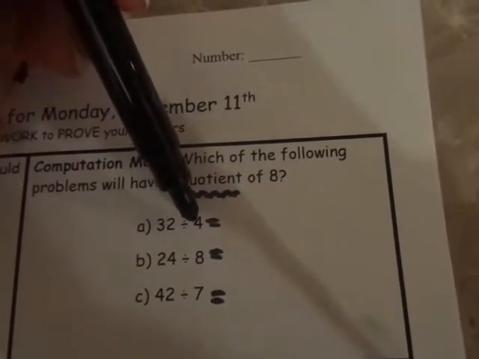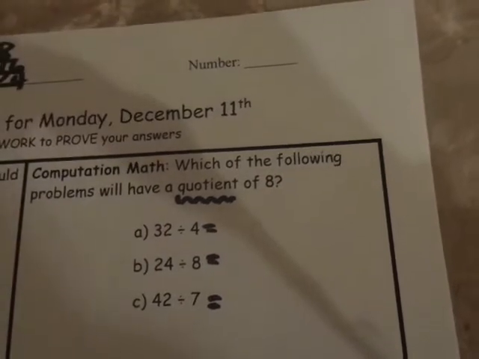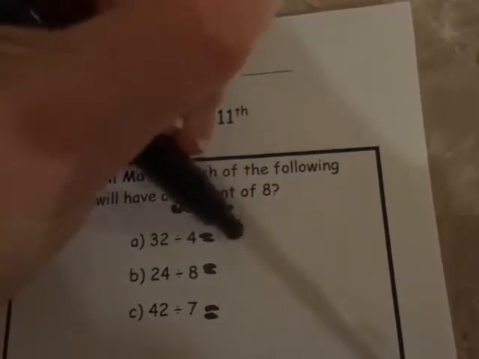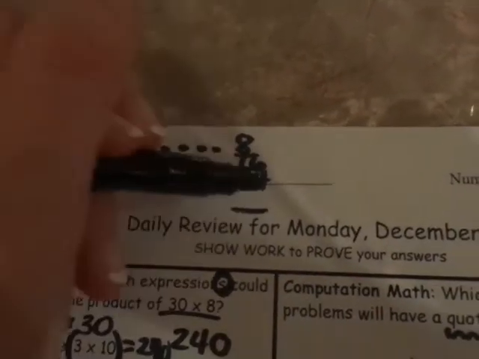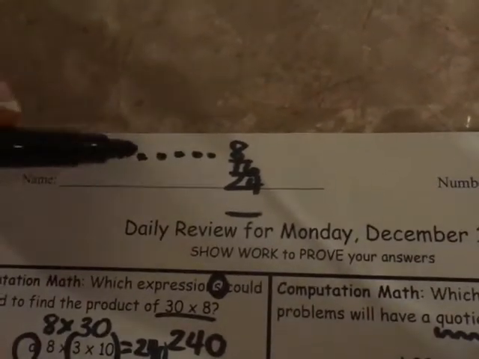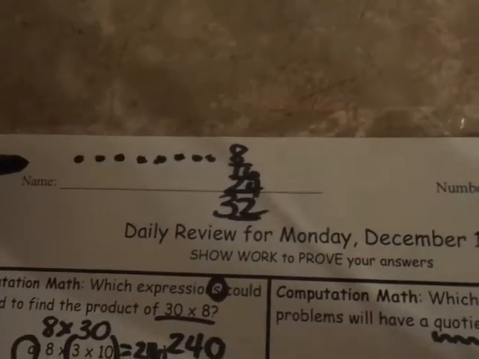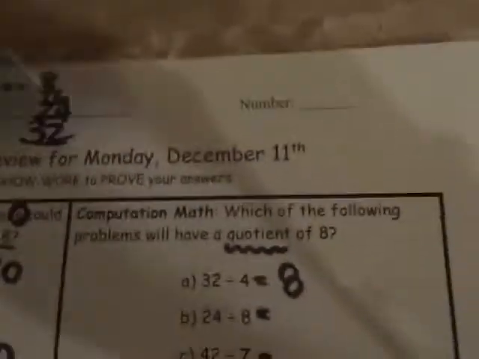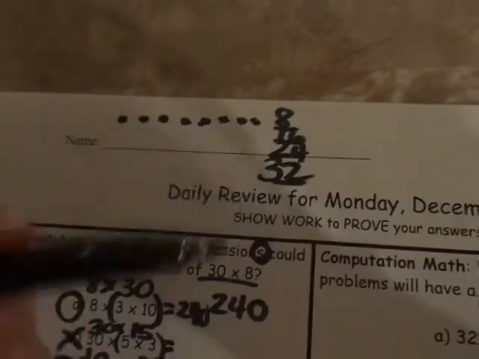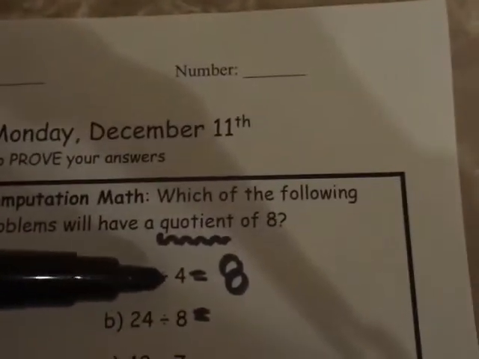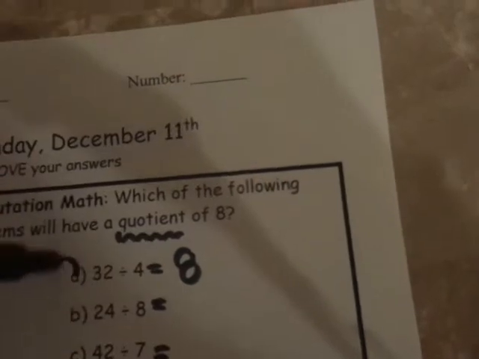So 32 divided by 4 equals 8. And if we were to continue our dot line method, 24, 25, 26, 27, 28, 29, 30, 31, 32, we would see that it has a product of 32. So 32 divided by 4 equals 8. So that's a possible answer.